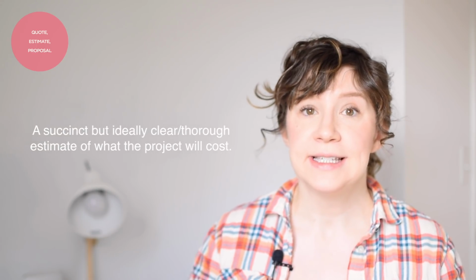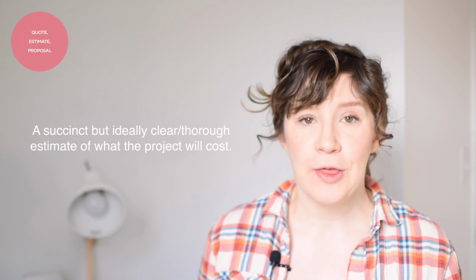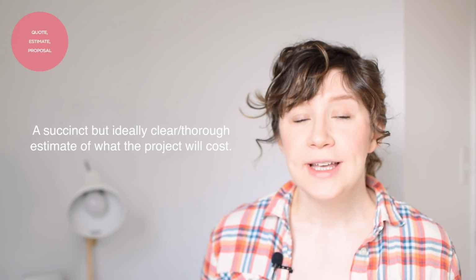All right, and the next term is a quote. Sometimes you'll hear this referred to also as an estimate or a proposal. And again, there can be some variety in how these terms are used. Often a client will reach out to you and ask you to provide a quote or an estimate. The way I tend to use this language, I'll use quote and estimate interchangeably to mean a succinct but hopefully really clear and thorough description of what a project will cost and what it will entail. And then a proposal might be a little bit more detailed, would include a timeline, maybe some more robust information about how you work.